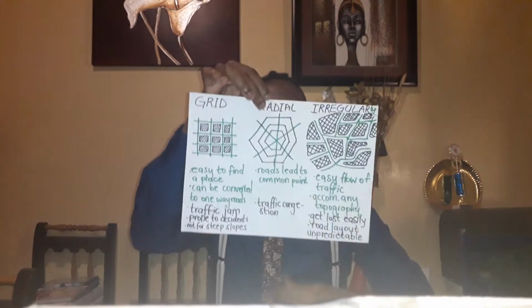Moving to the radial pattern. So I said think of the spider web. The radial pattern has the roads that are leading or joining at the common point, which is the center, the CBD. So the advantage of that is that there is one point of joining, that all streets can lead to one point. That means there are many ways to the center. But the disadvantage, like the grid pattern, is that this pattern is associated with traffic congestion.